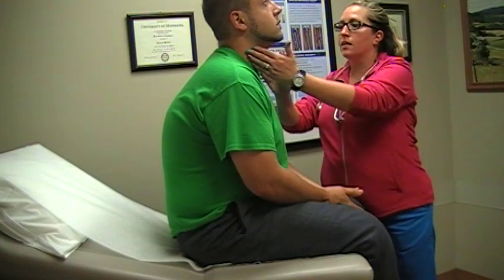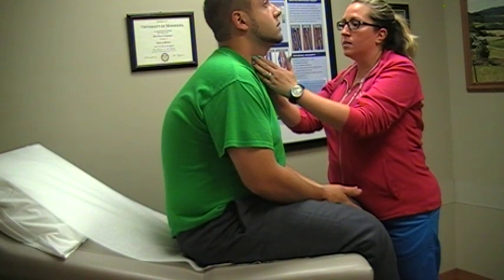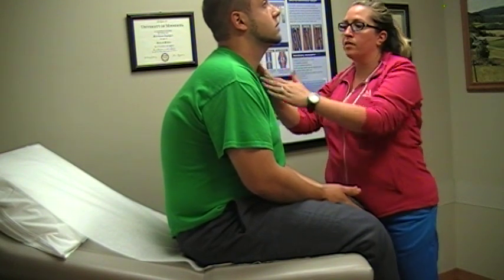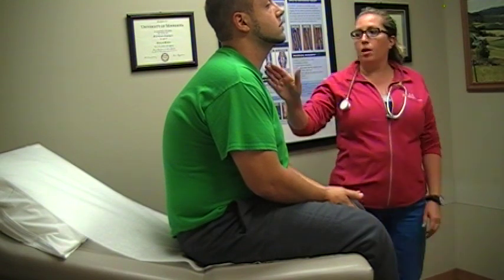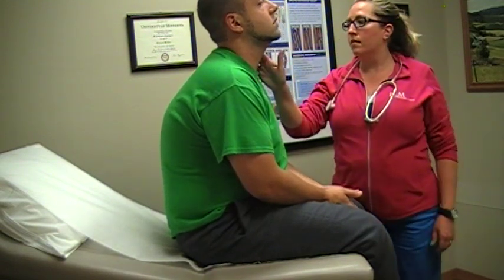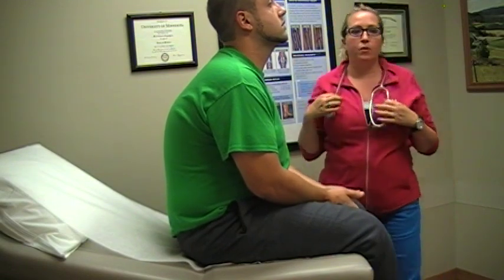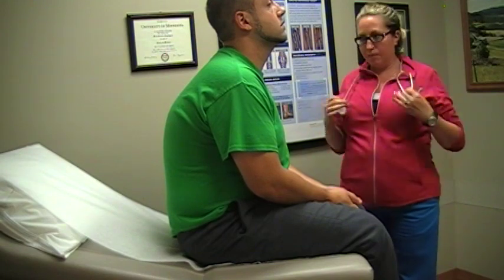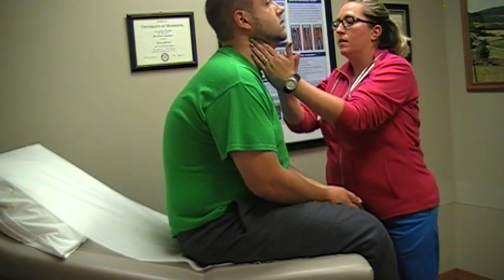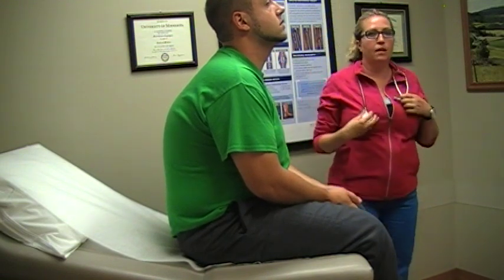I'm going to check his thyroid gland to see if I can palpate it. And that was not able to be palpated bilaterally. So that is a normal expected finding. I am going to palpate for his carotid artery. And that was palpated on both sides. I am going to also check for his lymph nodes in his neck again. And there are none that I am able to identify, so that is a normal expected finding.